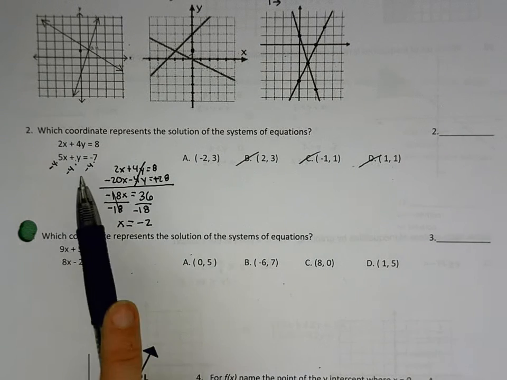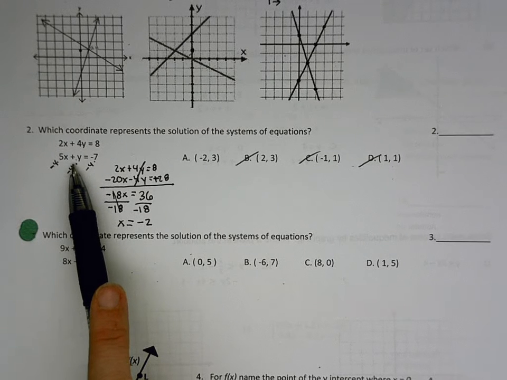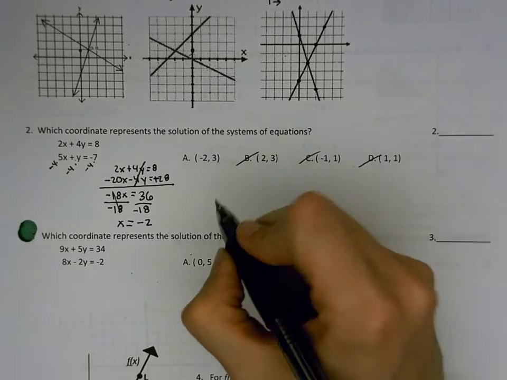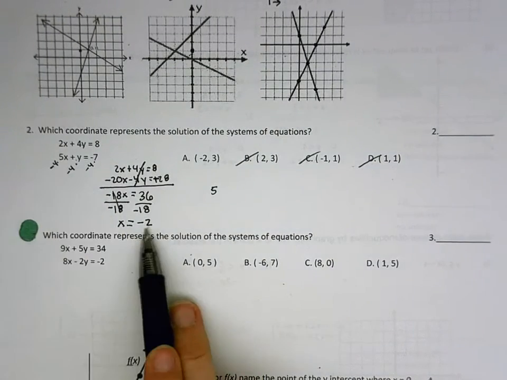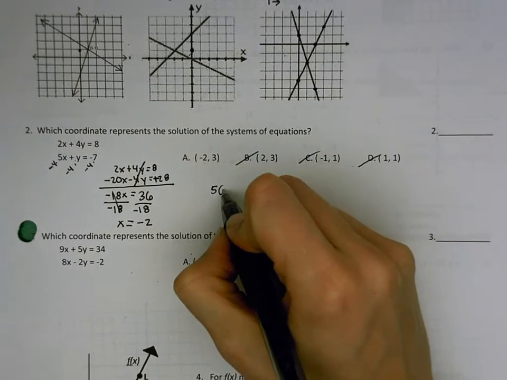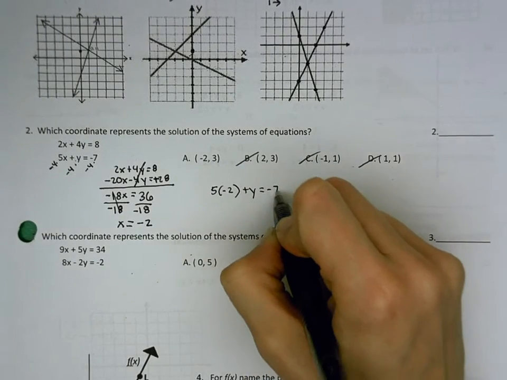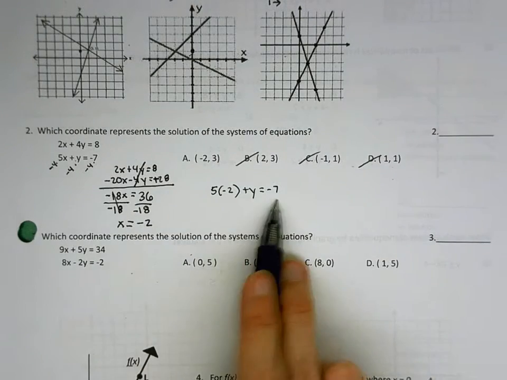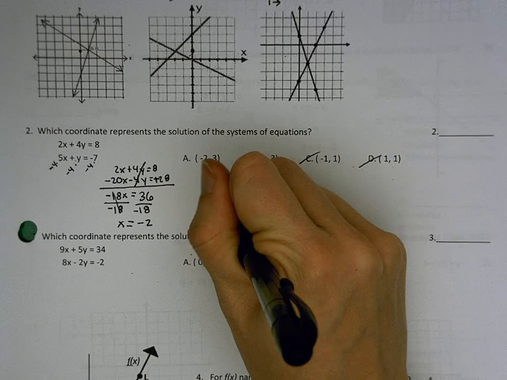I'm going to go ahead and choose to plug it into this bottom equation because I noticed that y, which is what I want to solve for, is already by itself. But technically you can plug it into either one. Okay, so I'm going to plug it into that bottom equation. We have 5 times my x, which is -2, plus y equals -7. Okay, 5 times -2 is -10.